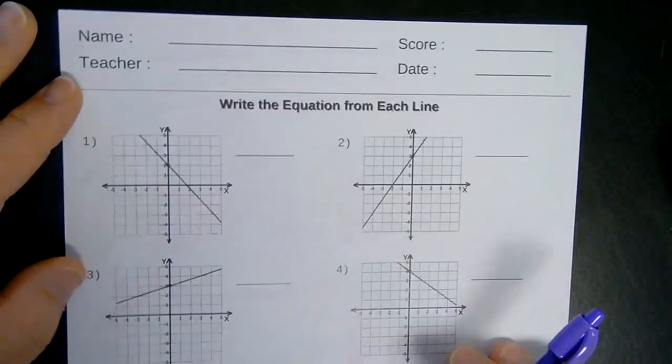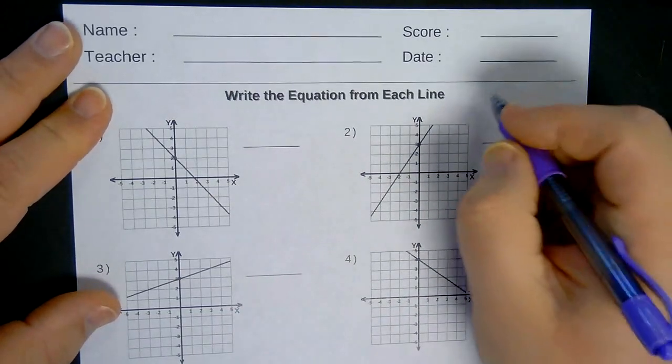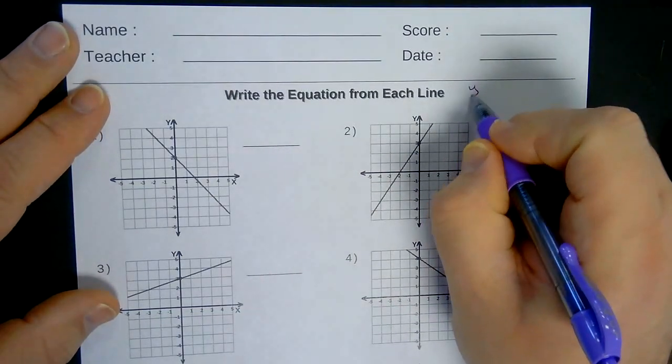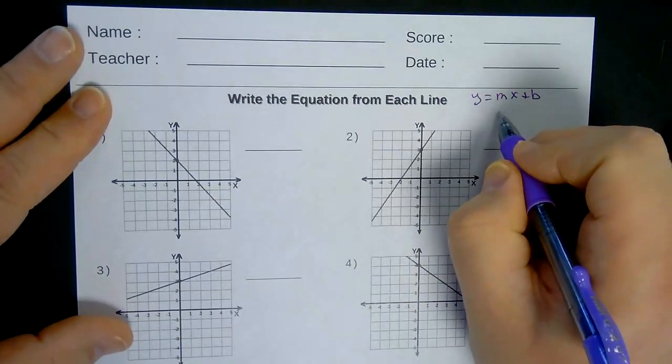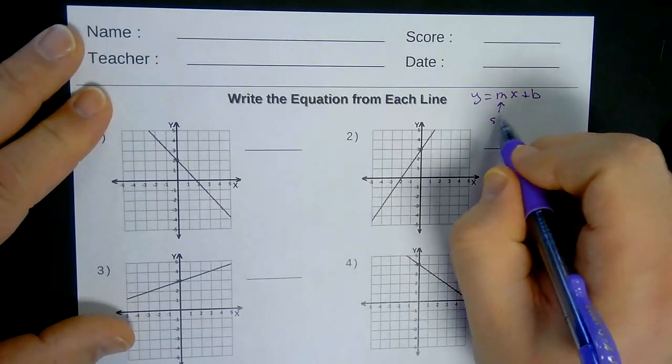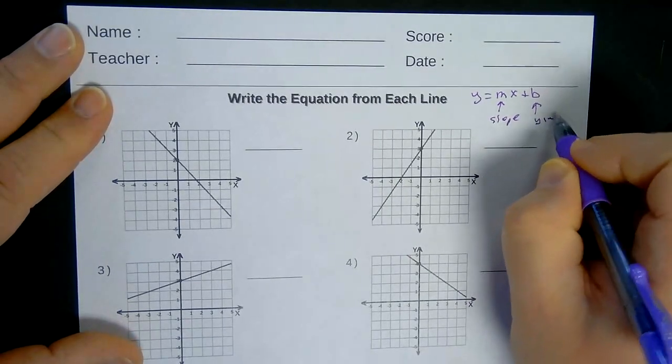Alright, good morning. We're going to review just real quick here. Write the equation from each line. And in this one, we're going to make sure we're writing in y equal mx plus b form. Remind yourself, m is the slope and b is the y-intercept.